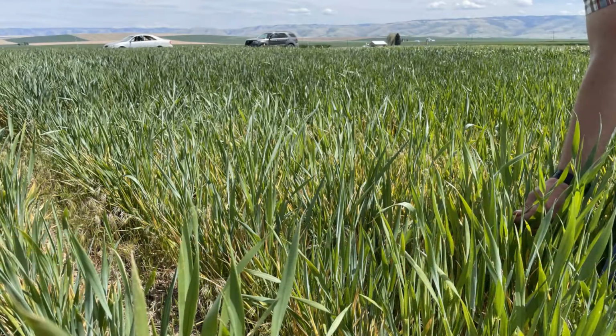So what we have out here is a trial where we have 400 different genotypes of wheat from the LimaGrain program, and they're replicated 4 times. We're not taking yield on these trials, we're just taking disease observations, so we can go for a smaller plot. We plant early to make sure that we get good expression of Cephalosporium stripe.